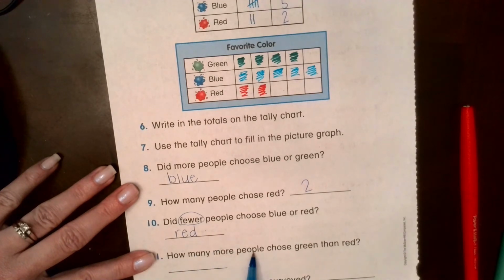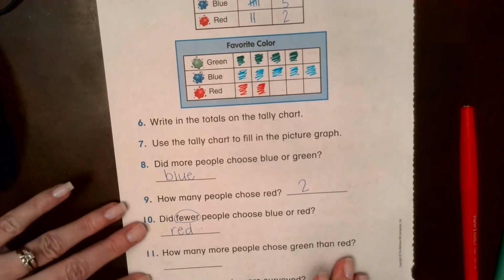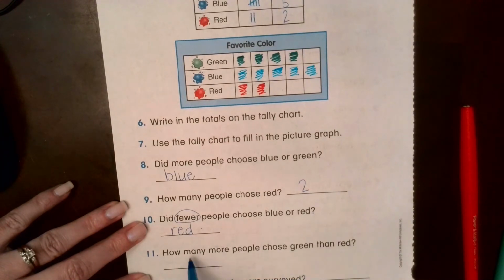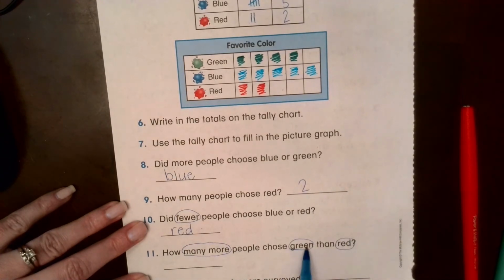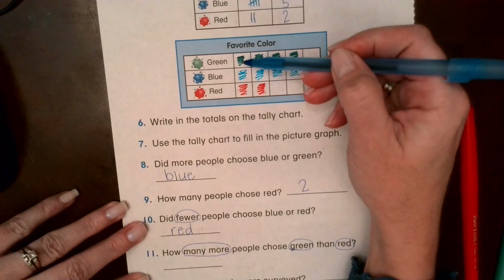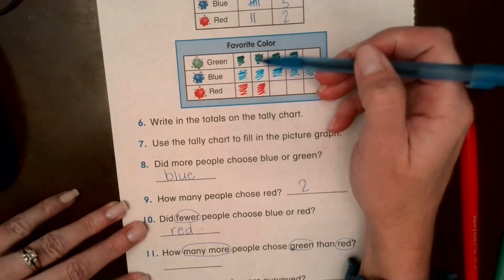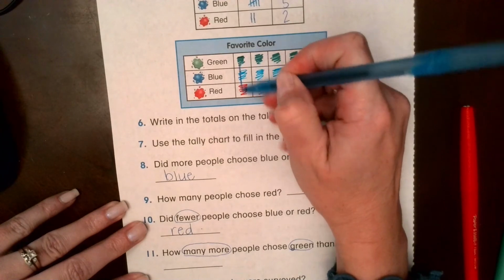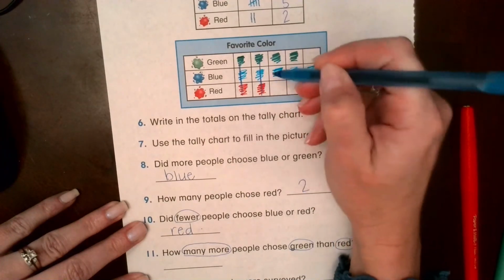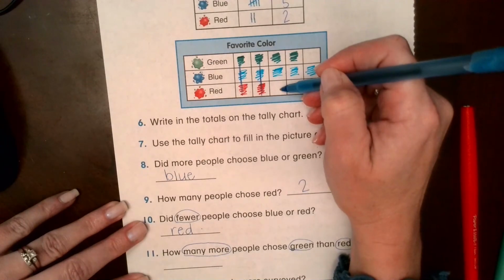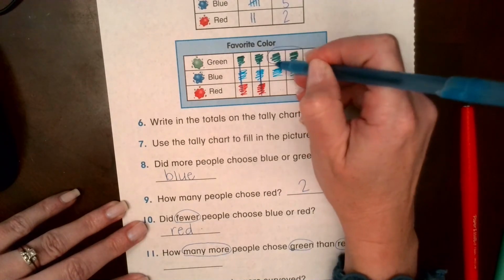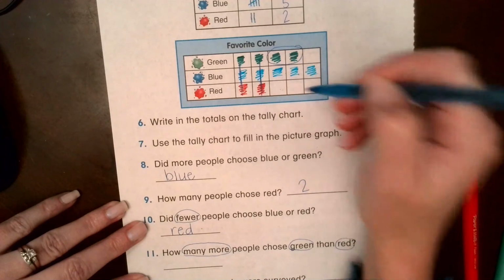How many more people chose green than red? All right, so there's a couple things we have to understand here. First of all, we are comparing, right? So let's circle our math words. Many more. And we're going to compare green to red. Okay, so remember how I showed you how to match up your buddies? We're comparing green to red. So I'm just going to draw a line straight through from green to red. So those are buddies. Those are buddies. Is there a buddy here? Nope, no buddy. Nobody. So how many more greens than reds?